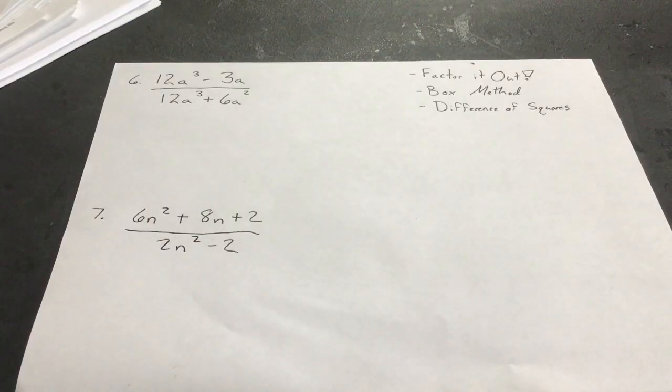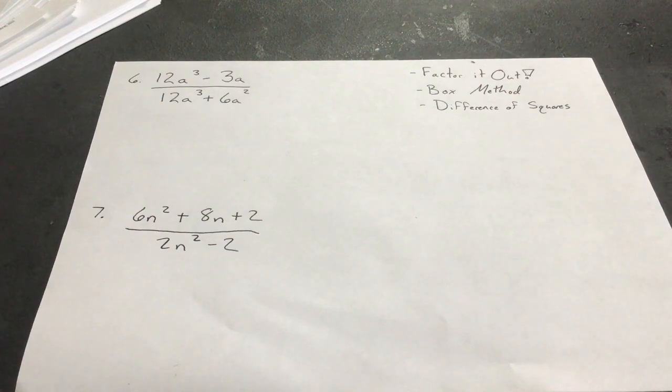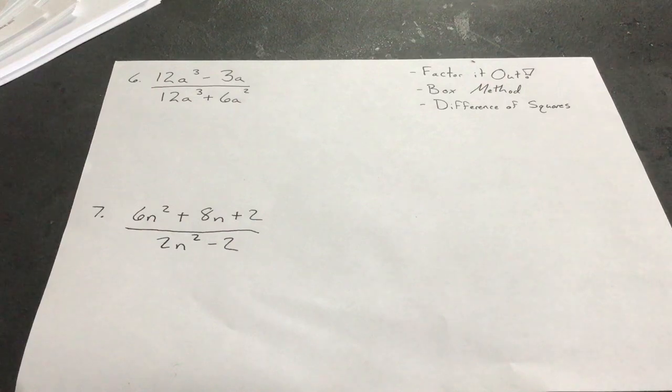All right, here's what we are going to be working on today in Algebra 2. On the first page of your packet, we are looking at questions 6 and 7. We've done, I believe, at least 1 through 4, maybe 5 in class, and 6 and 7 are some pretty good examples for us. These are rational expressions that we've mentioned before, equations that are more complex than they need to be.